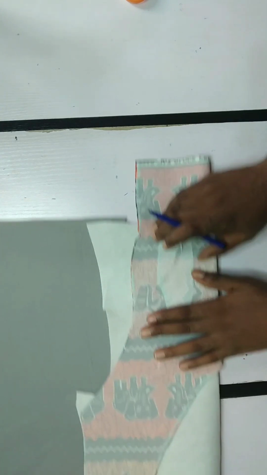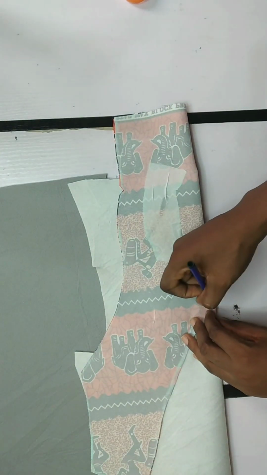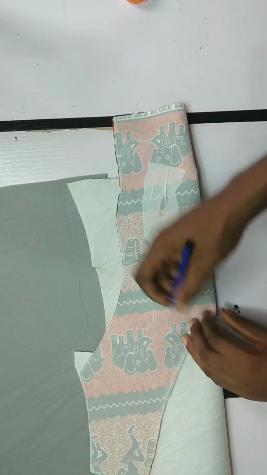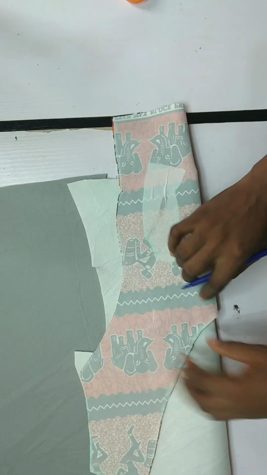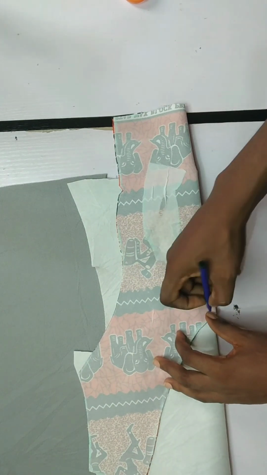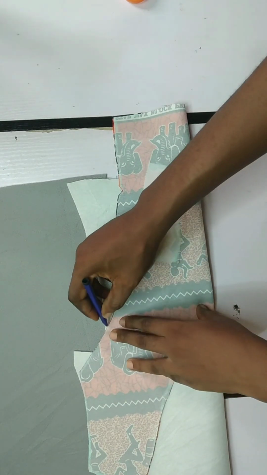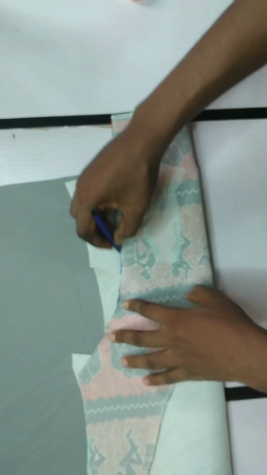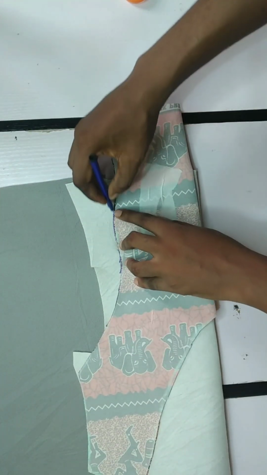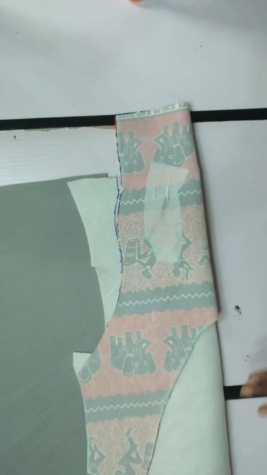Right, so I'm going to trace this out, and then on the neck point I'm going to cut this foam pad from 5 inches below this neck line here. Okay, because this is our neck, right? So I'm going to also cut it 5 inches below our neckline here. I'm just going to trace this out like this and cut it out.